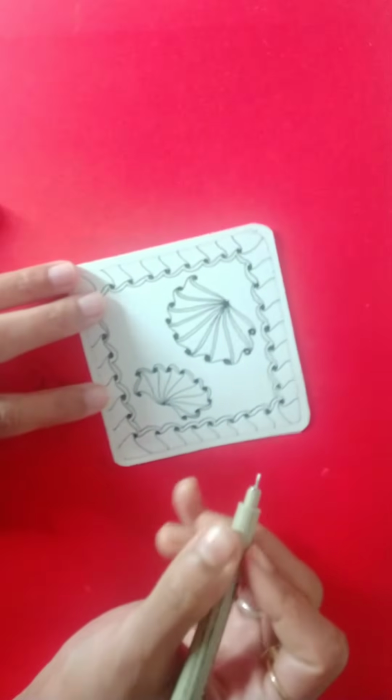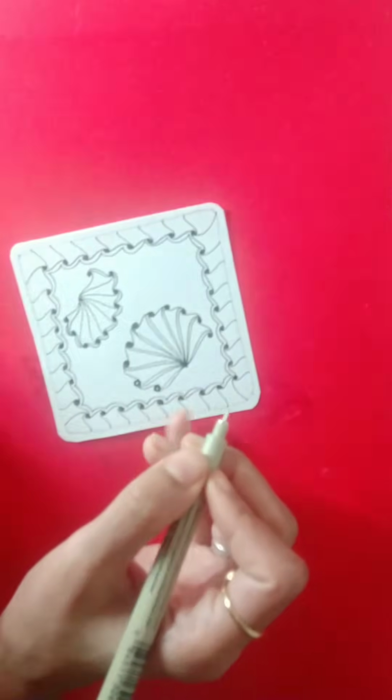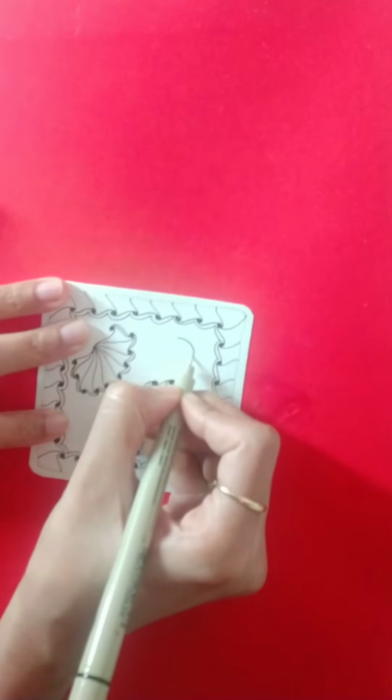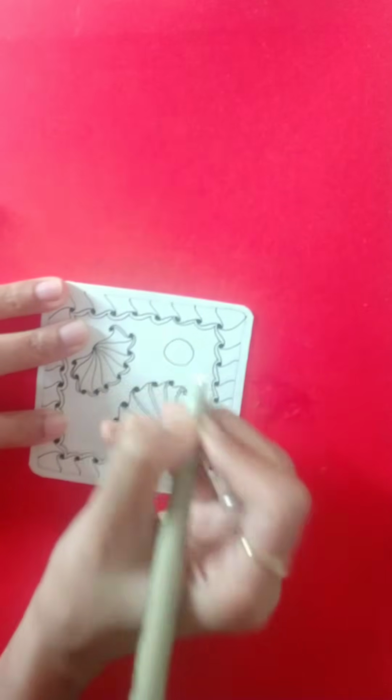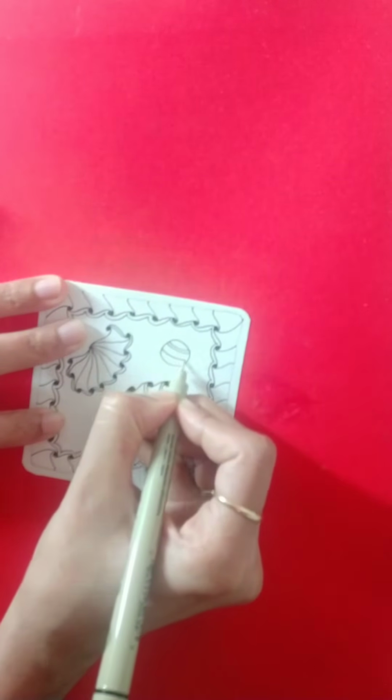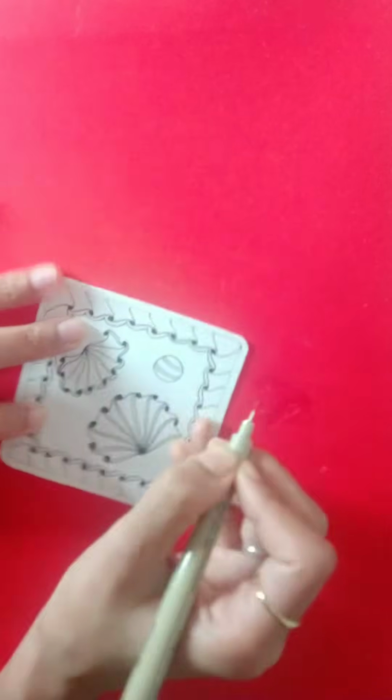So this is one of the ways again how you can play around with your angelfishes. So I think 2 would be enough, or if you wish you can add a few more. And then I'm going to fill up the rest of my space with some jetties. We have already learned this pattern, right?